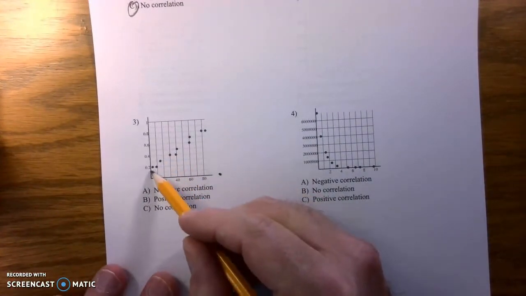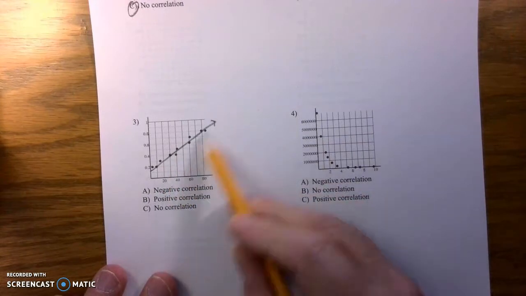Because this one is going up like this. All right, that's positive correlation.